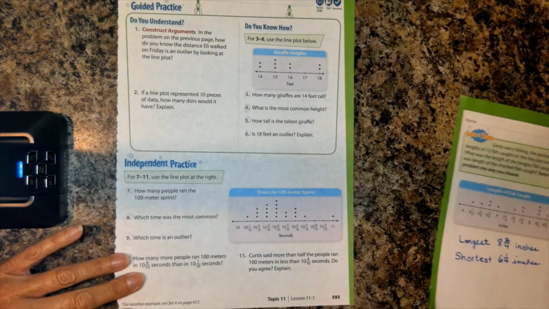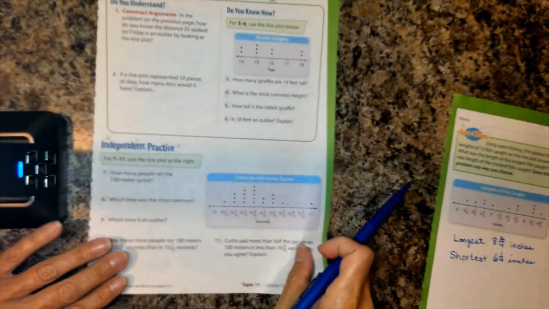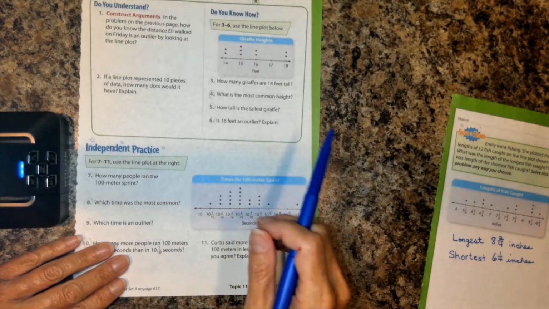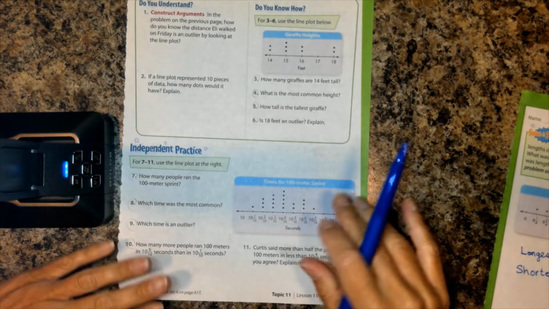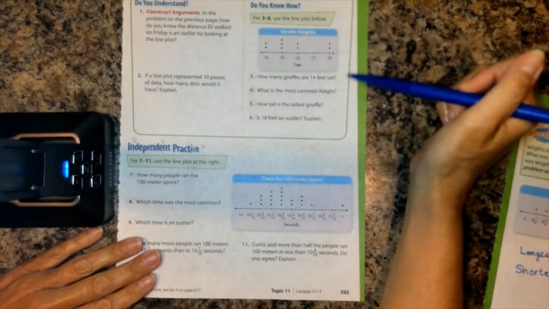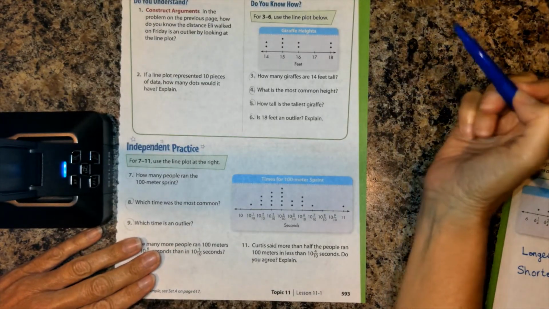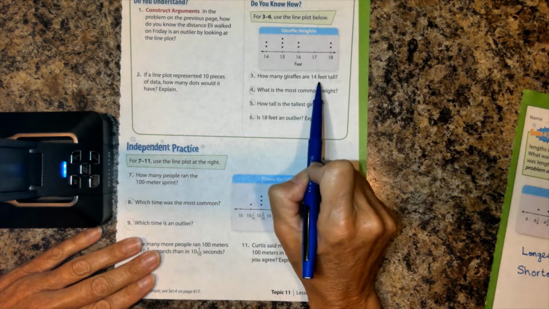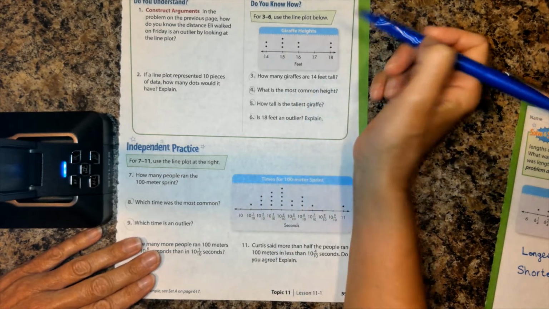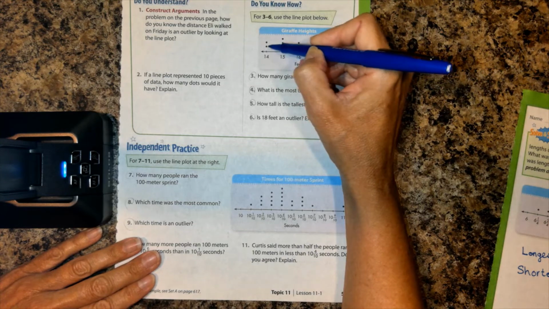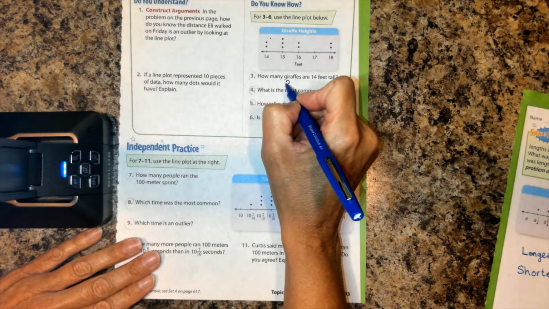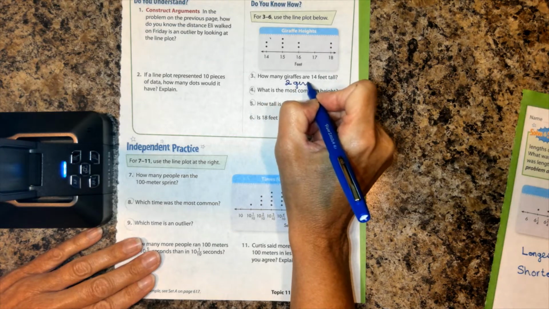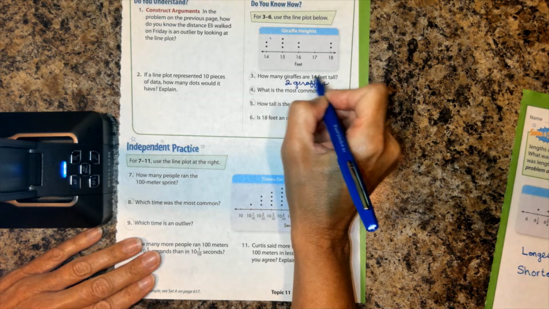Let's turn to the next page. Let's go to numbers 3 and 6. We're going to use this line plot to answer these questions. How many giraffes are 14 feet tall? We'll go to your 14, and how many marks are put on the 14? There are 2, so that means we have 2 giraffes that are 14 feet tall.